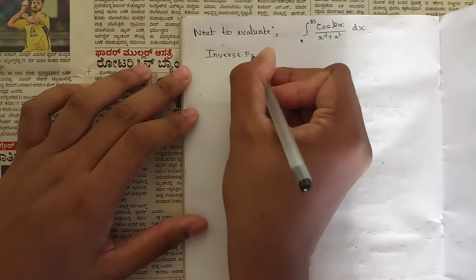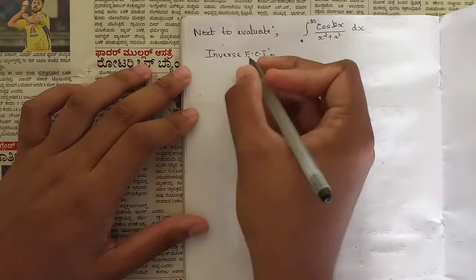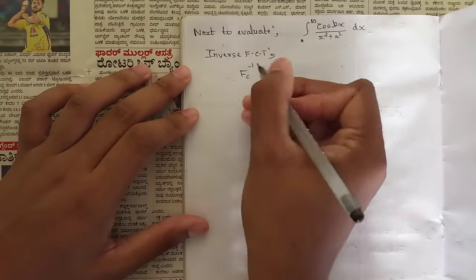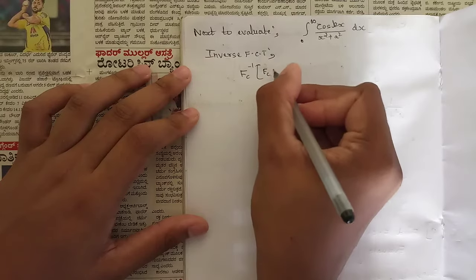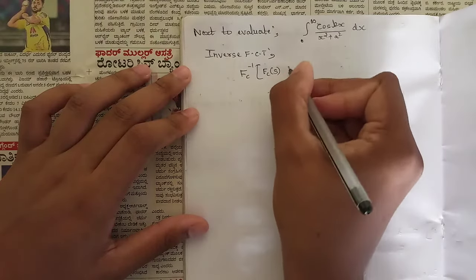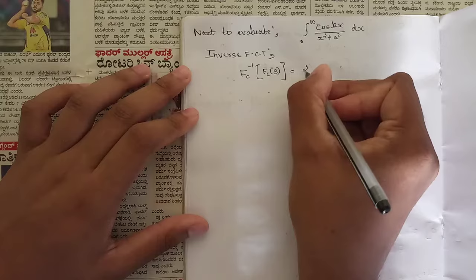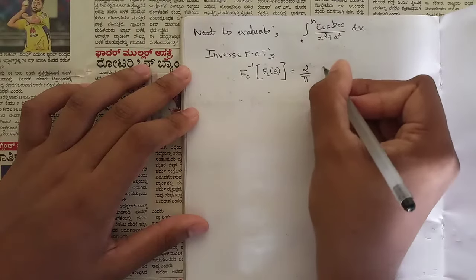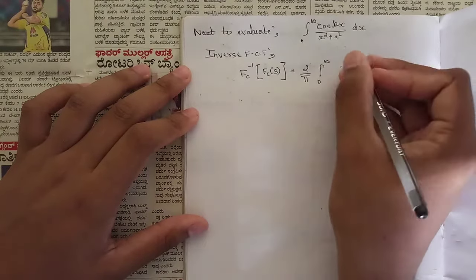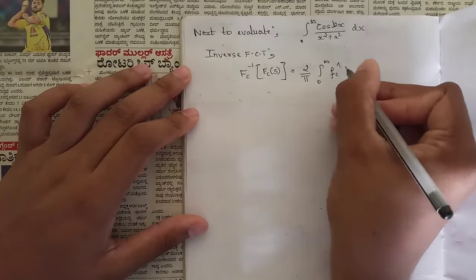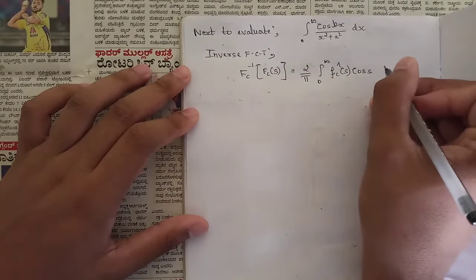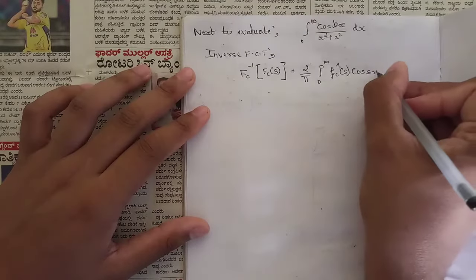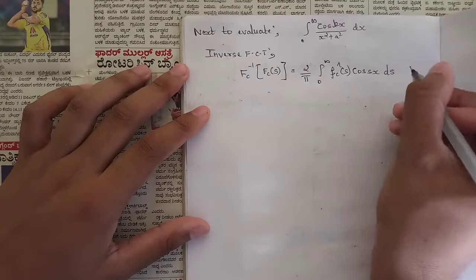inverse Fourier cosine transform. The formula is Fc inverse of Fc of s is equal to 2 by pi from 0 to infinity Fc of s into cos sx, since it's a cosine Fourier transform, so cos sx, and the parameter here is ds.